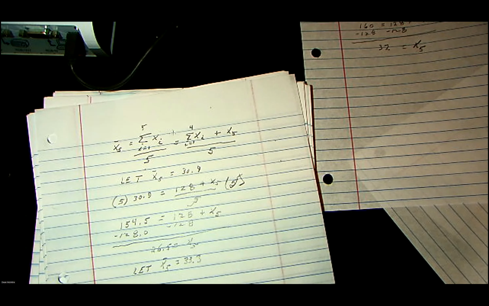This is letting x bar 5 equal 30.9, and I just solve for x5. I'm putting 30.9 in here for x bar 5 and 128 in here for this sum, because that's the sum of the raw data items for the 4 pieces of luggage. Put that in there and solve for x5. When I solve for that, it comes out to be 26.5 equals x5.